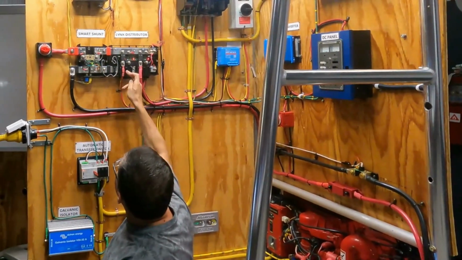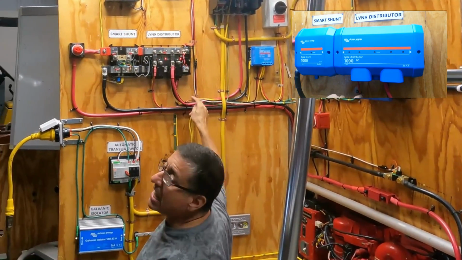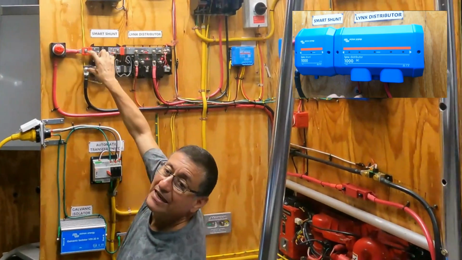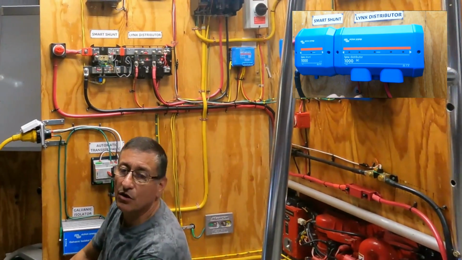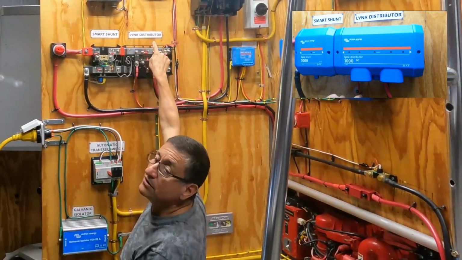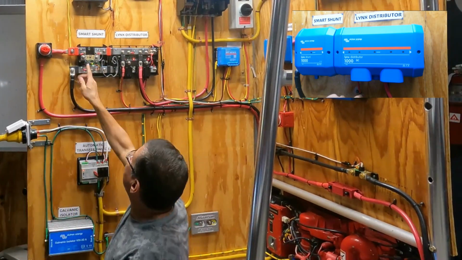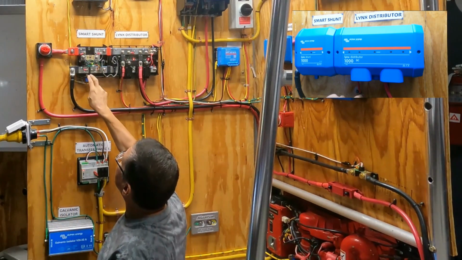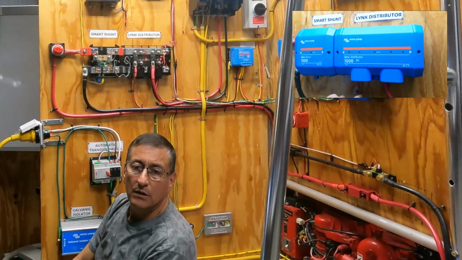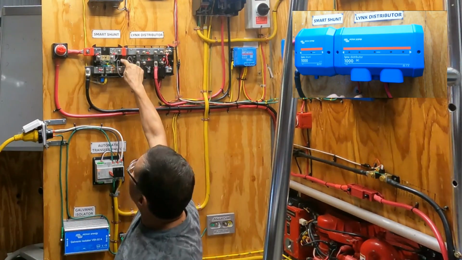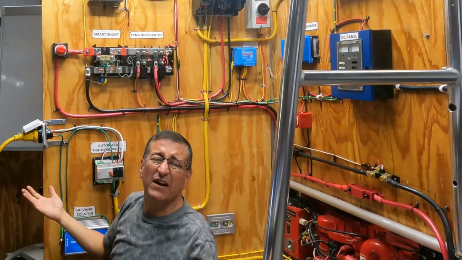This power entering and going out is administrated here in the bus bars. This portion is the links distribution, and this one is the shunt, because here is located the shunt, and they are connected with bolts. It's simple. It's a positive and a negative bus bar.